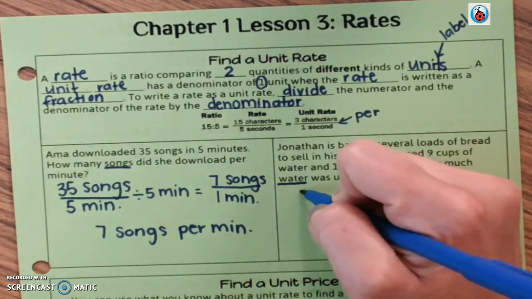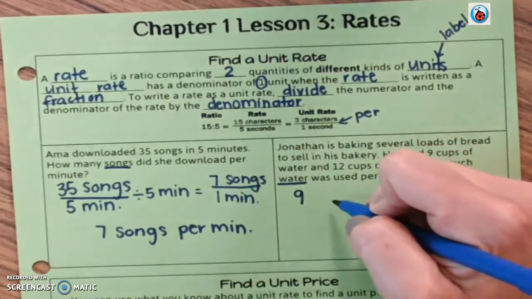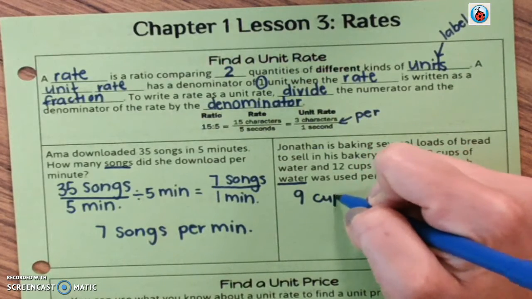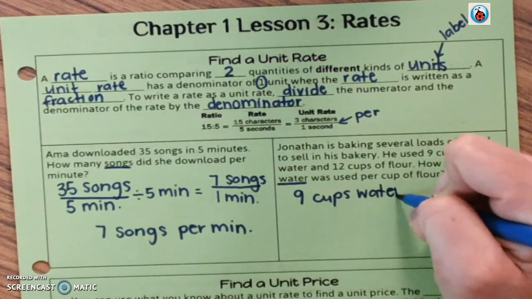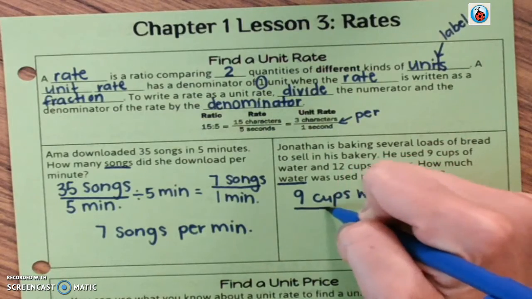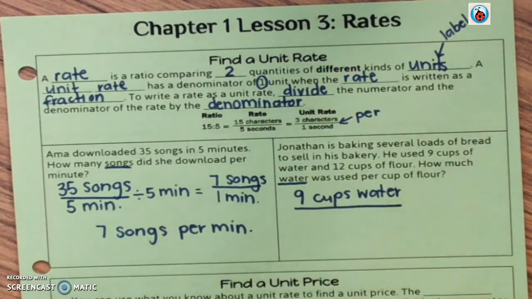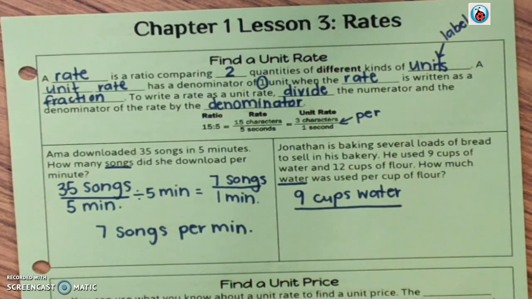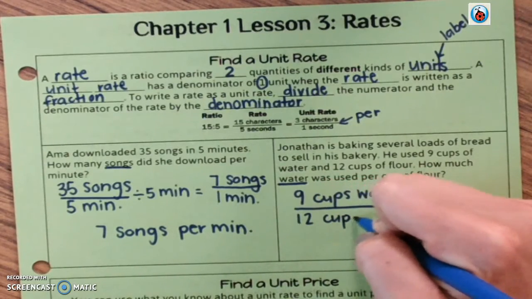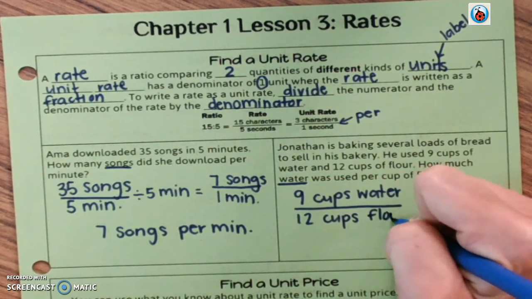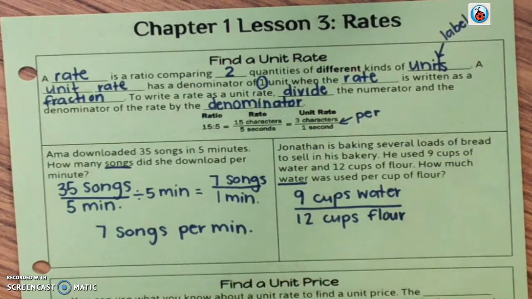So 9 cups water. And then per cup of flour. How many cups of flour did Jonathan have? Emily? 12 cups flour.